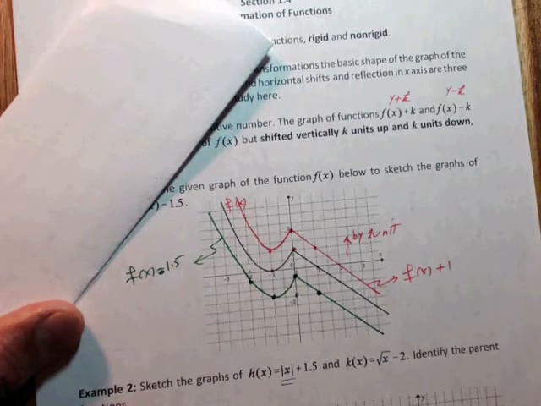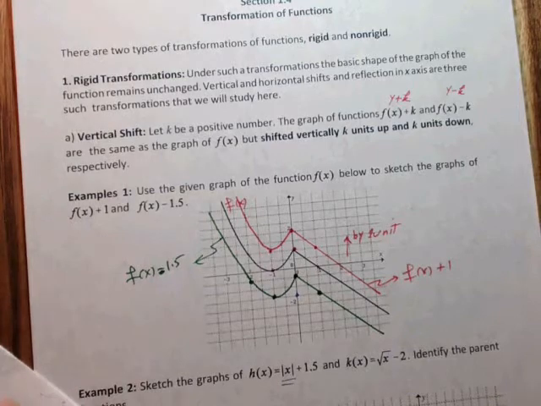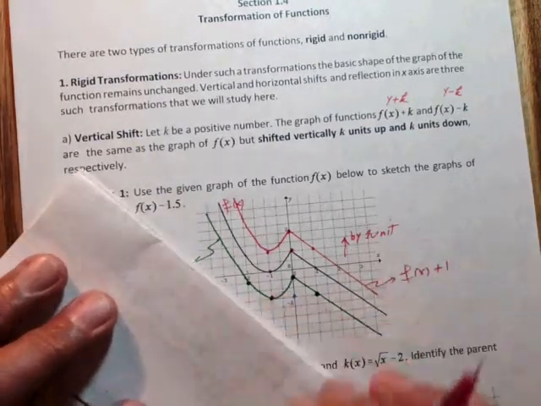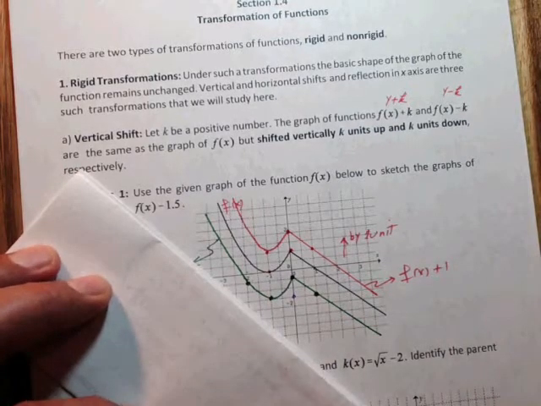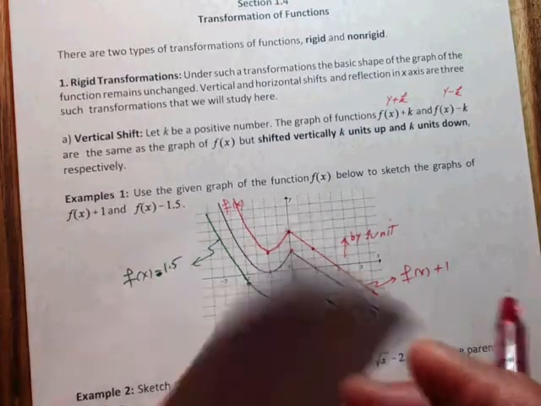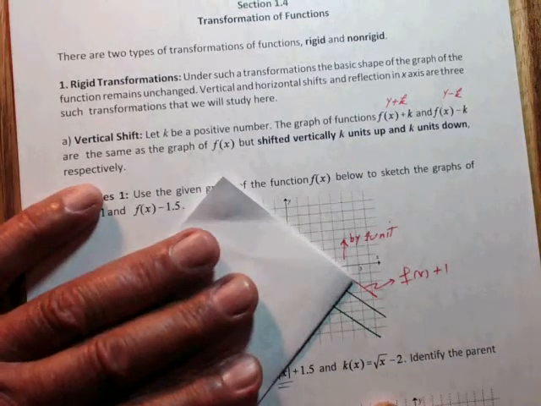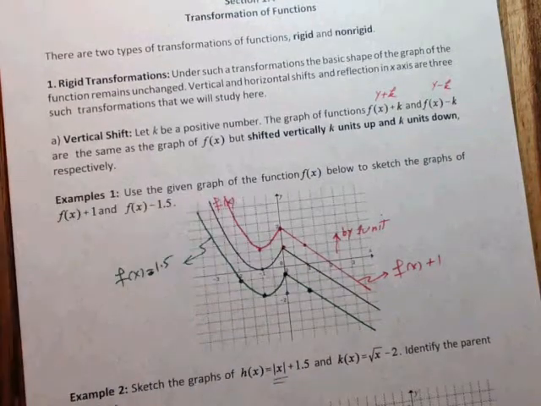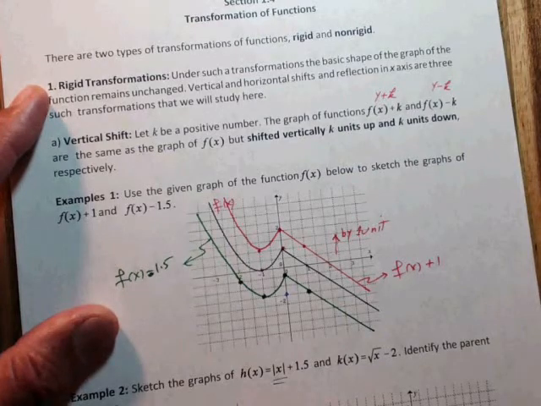This is height 1.5 here, and then draw your V shape again, just do it this way so it comes up just right. There we go. So this is the graph of absolute value of x plus 1.5.